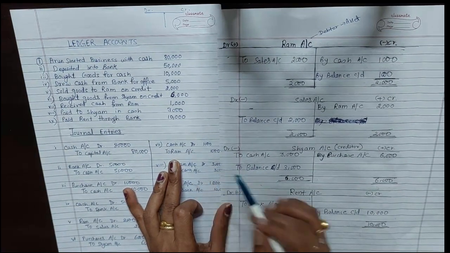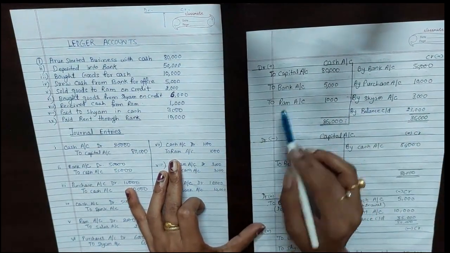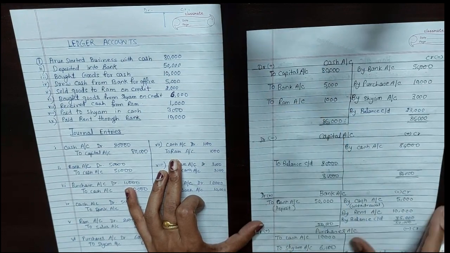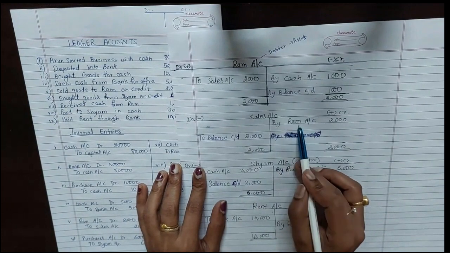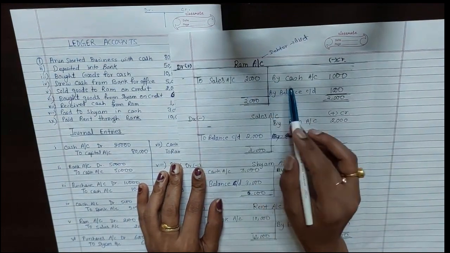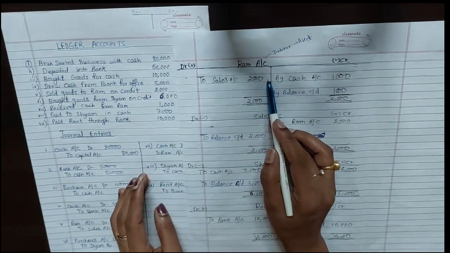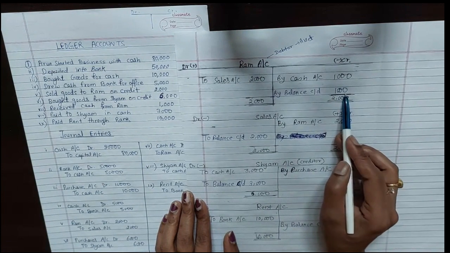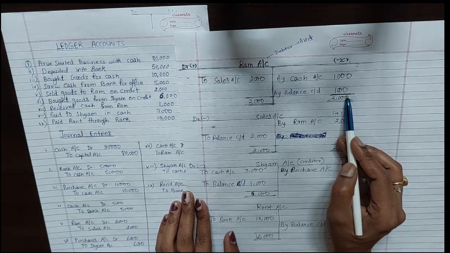Now what I will do here, in the cash account I have to write "To RAM," because I know it will be a debit, it will be an increase, and in the RAM account I have to write "By cash account 1,000." So now the sales side will be 2,000, and here it is 1,000. What is the difference here? 1,000. So I have to balance it: "By balance carried down 1,000."